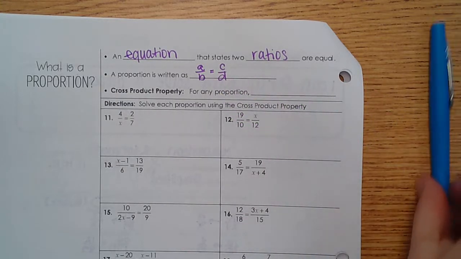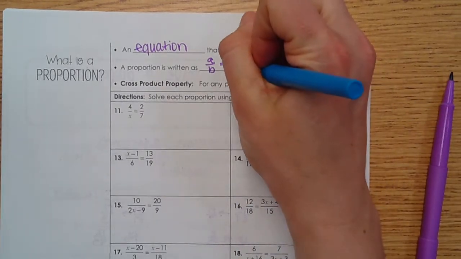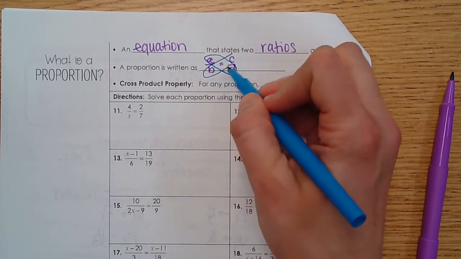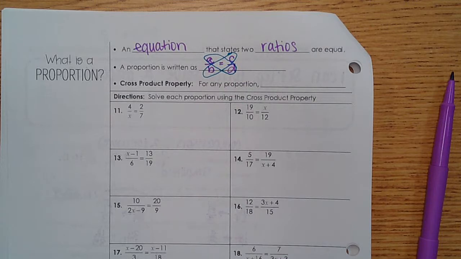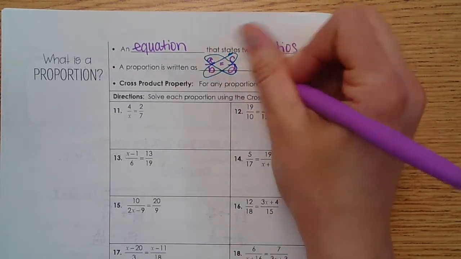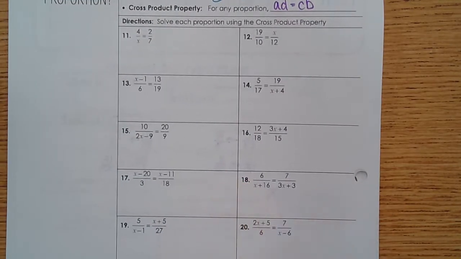You have learned this before. I think teachers sometimes refer to it as the butterfly method. That means we're going to cross through the equal sign and multiply straight across. A times D equals B times C. AD equals CB.